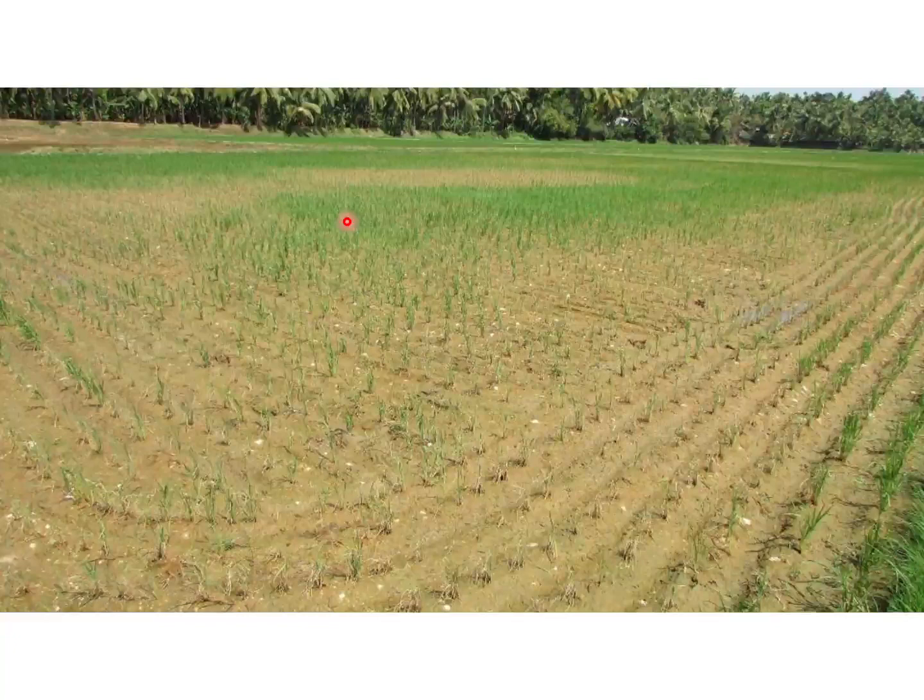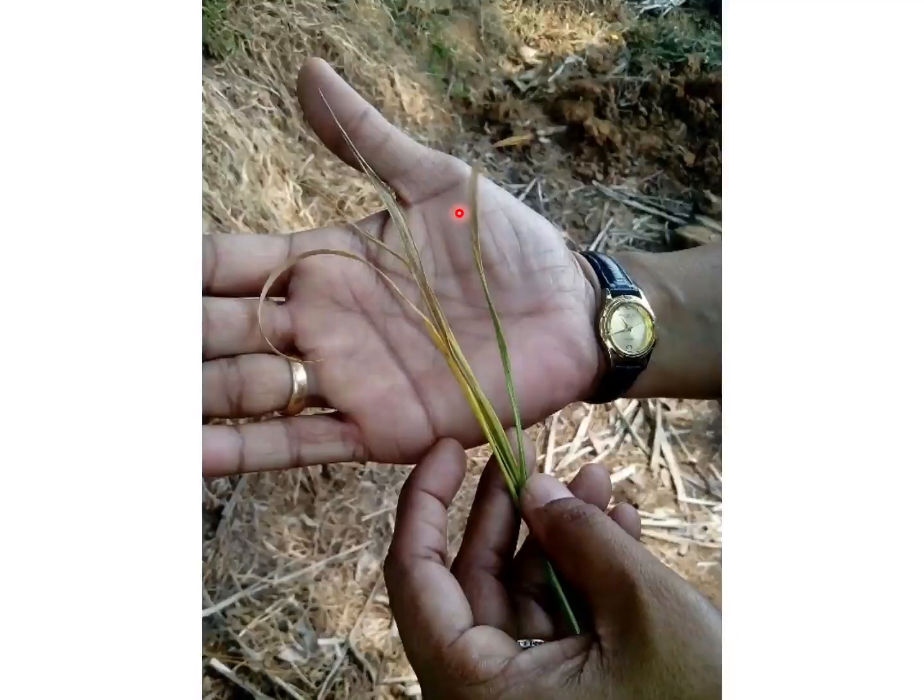See, the entire field is dried out because of BPH and rice thrips infestation. Because of the laceration and sucking of sap, the leaf starts yellowing and drying from the tip. You can see drying of the leaf from the leaf tip, and the dried leaf will be rolled at the tip into a needle-like rolling of the leaf tip.